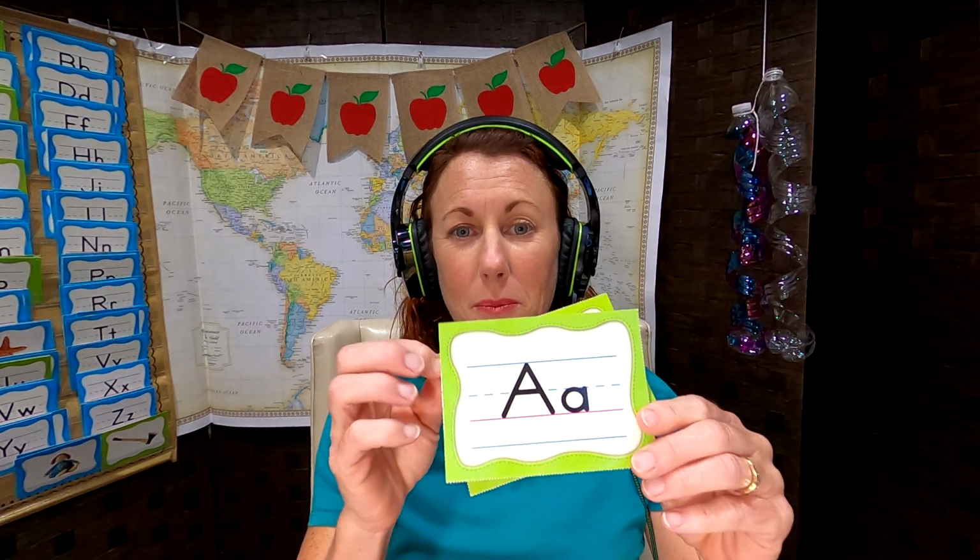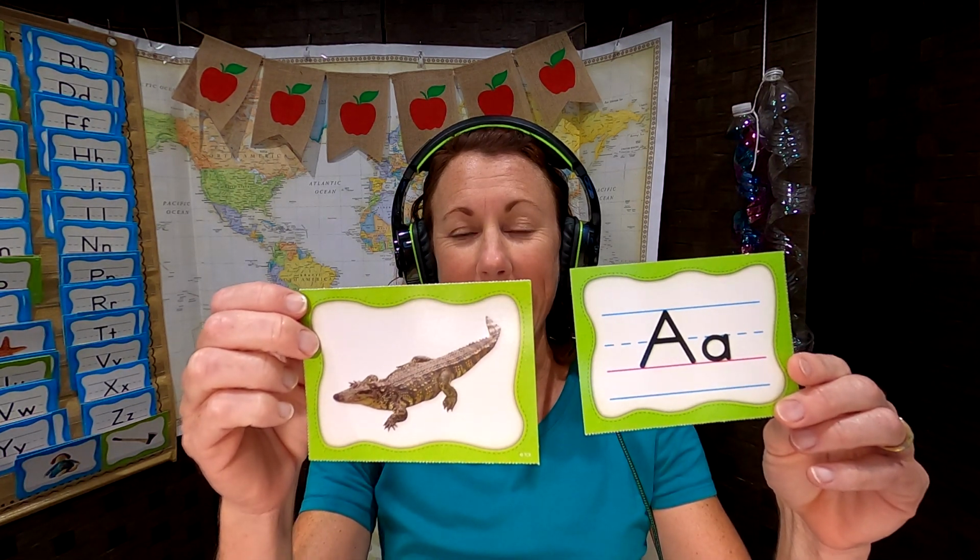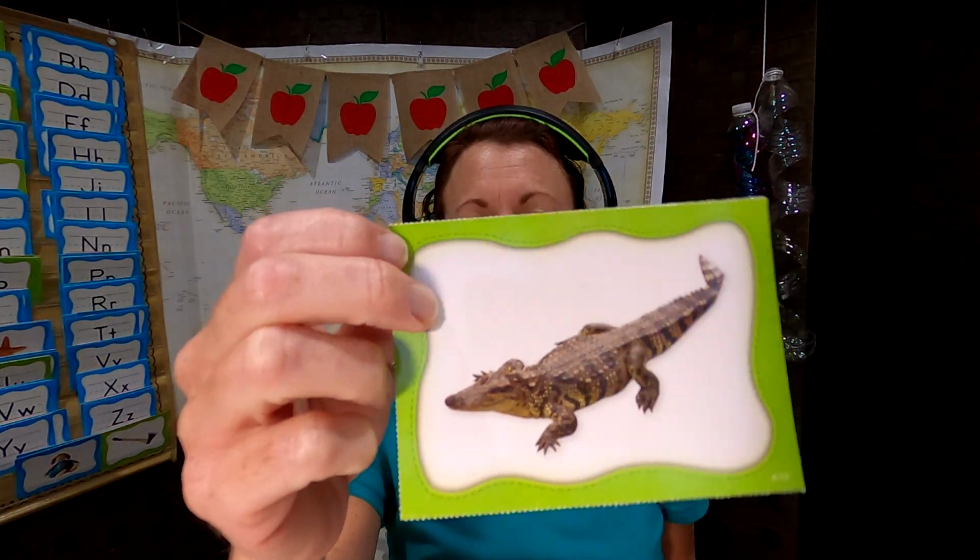Ed Emberley is one of my favorite how to draw artists for young students, and I think that he explains things quite well. So, some of you might remember using A is for alligator, and this alligator, or is that a crocodile? We're going to go with alligator.